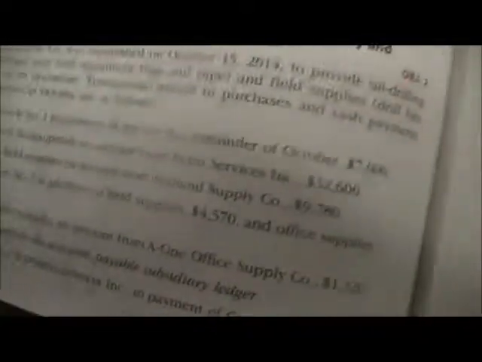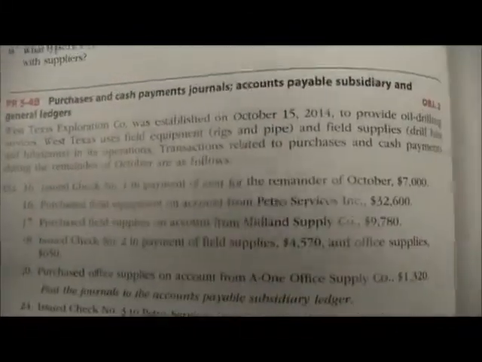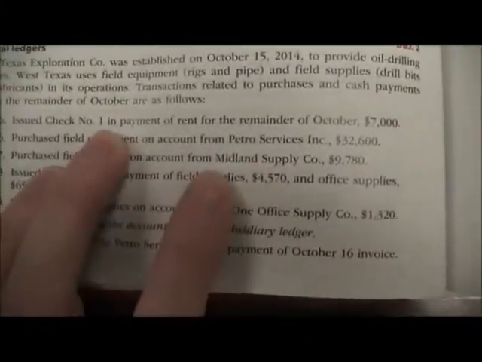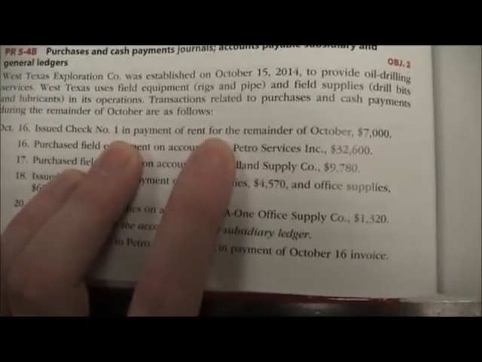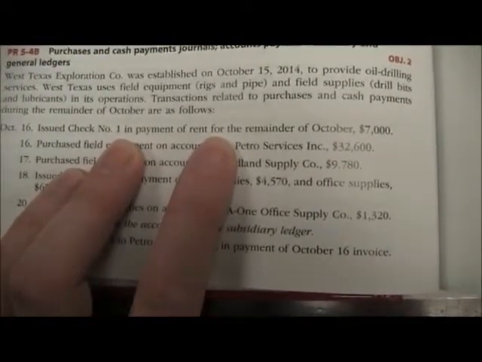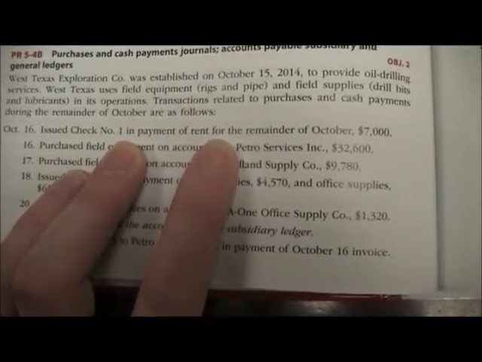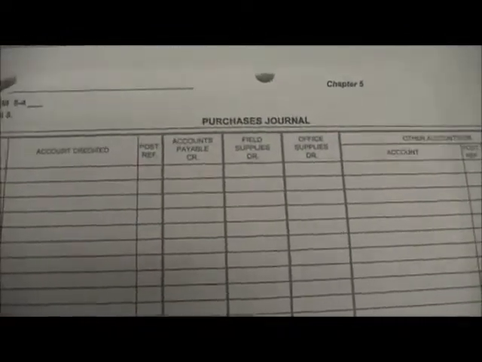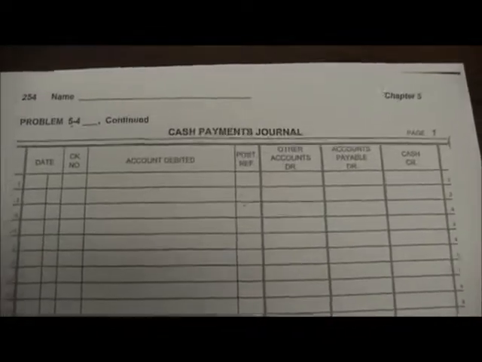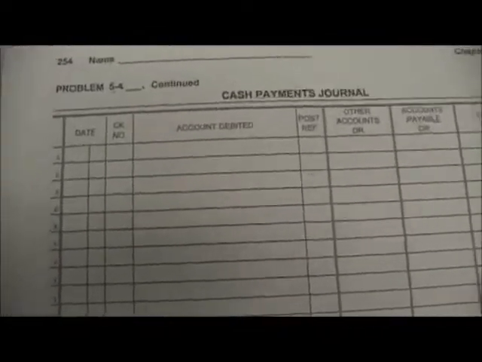Looking on page 248, our first journal entry says that they issued check number 1 in payment of rent for the remainder of October, $7,000. Since we're writing out a check, we're not going to put it in our purchases journal, but we're going to put it in our cash payments journal because we're paying cash.